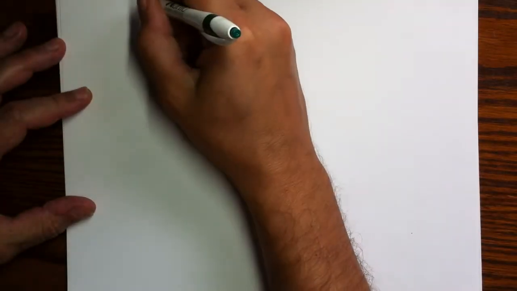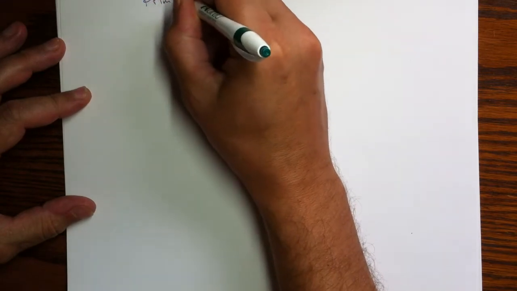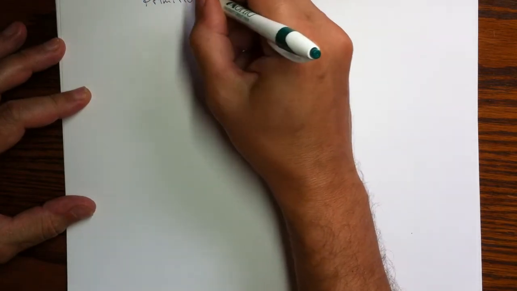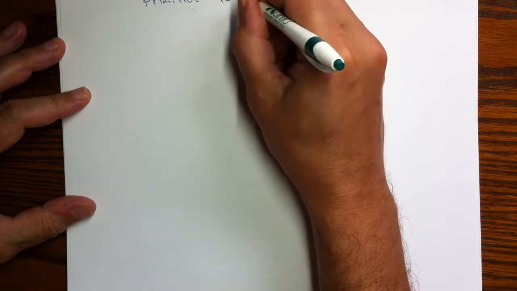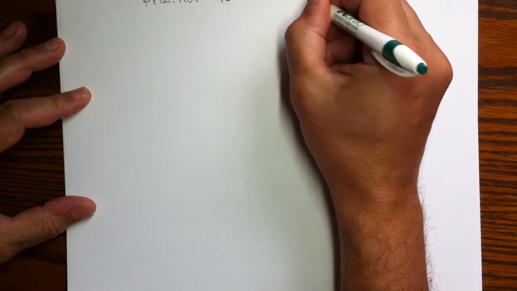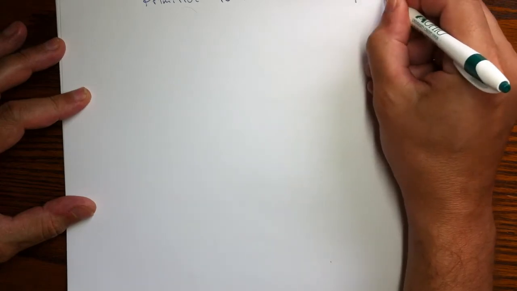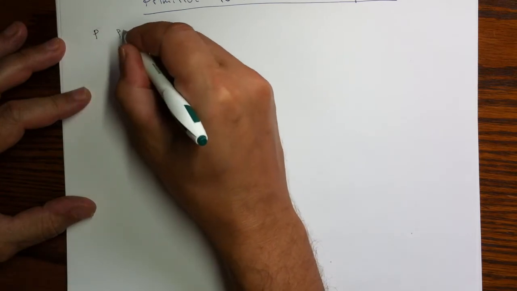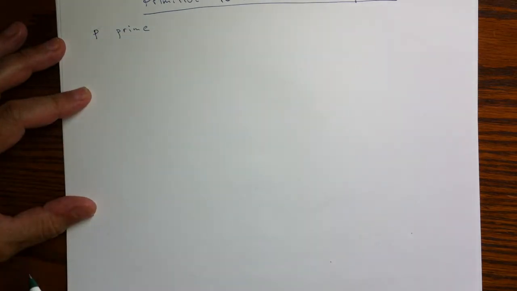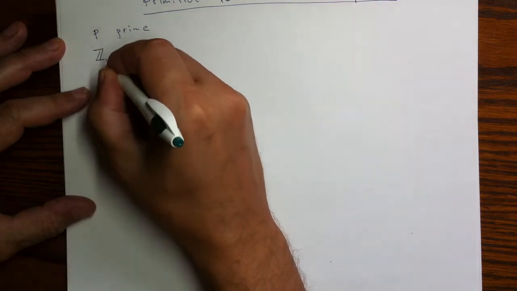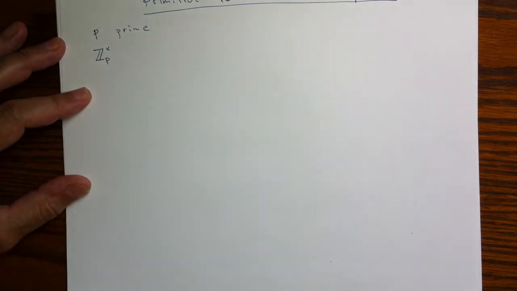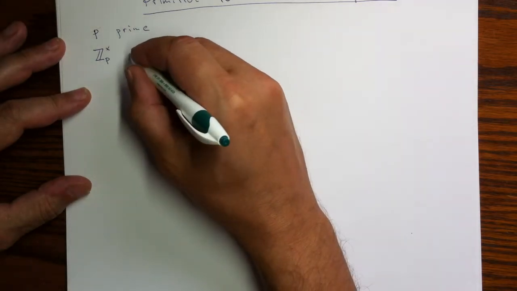Here we will talk about primitive roots modulo a prime. So we'll start with a prime number p, and we'll be looking at effectively the multiplicative group of integers modulo p. And in the terms of group theory, we will be proving that this is cyclic.